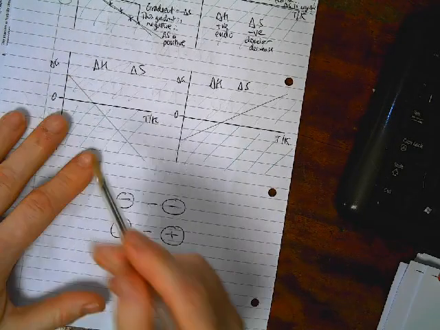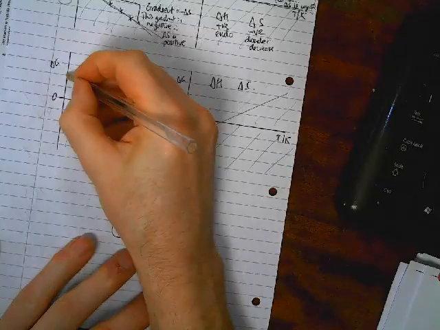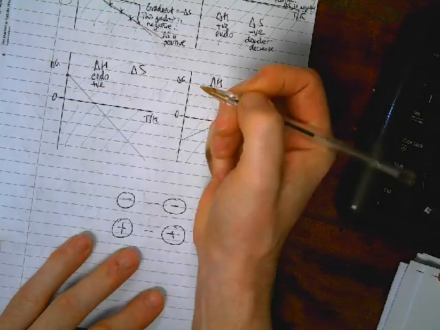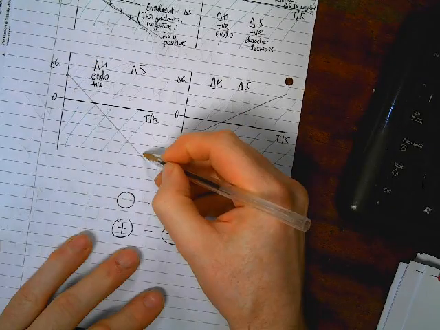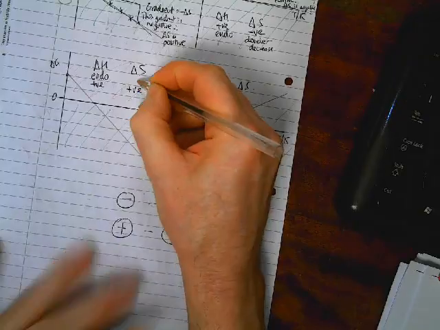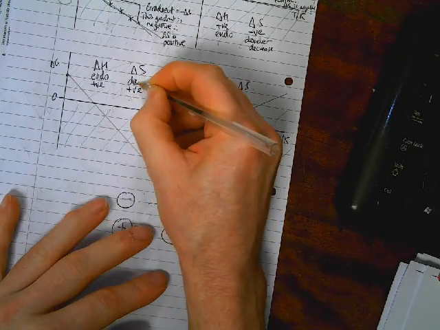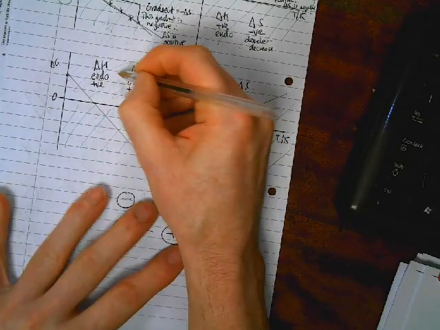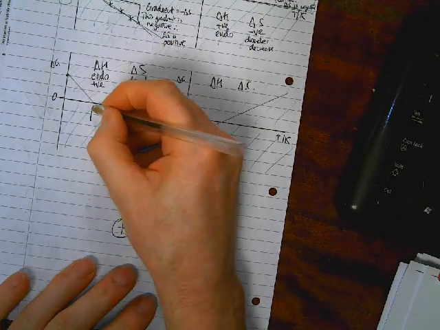Right, delta H is positive, so this is an endothermic reaction with a positive delta H. The gradient is negative, therefore delta S is positive. So that's delta S is positive, so we're increasing disorder. So in this situation, what is the significance of this temperature?